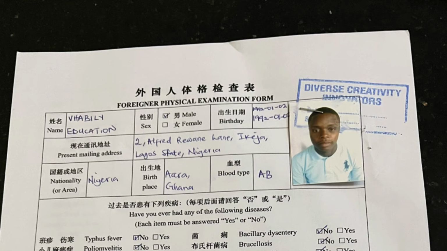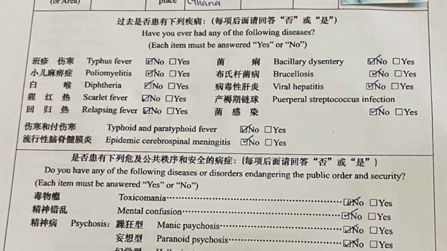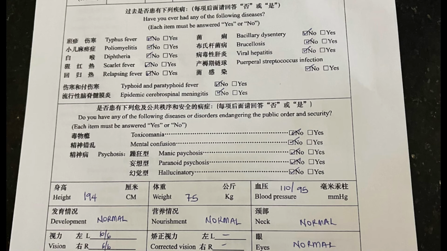fine. Yes. And the next section is, if you have a history of the following diseases, you have to discuss that with your doctor to confirm if you do, yes or no. And yeah, so if you don't have them, you tick no, no, no, no, no. Yeah. Like I said, you have to go through this process with your doctor.